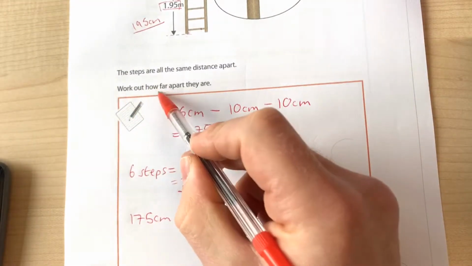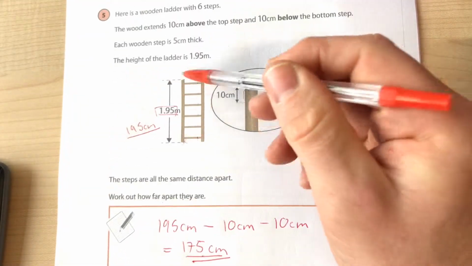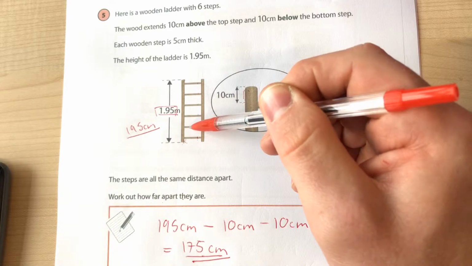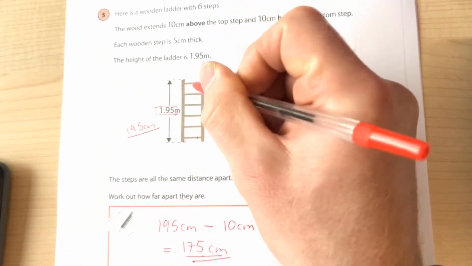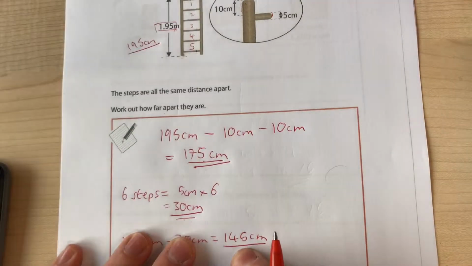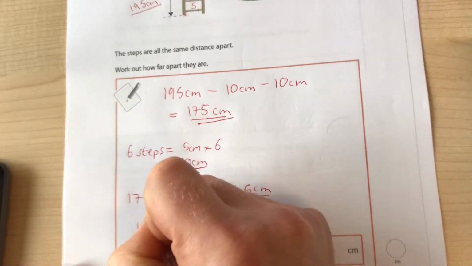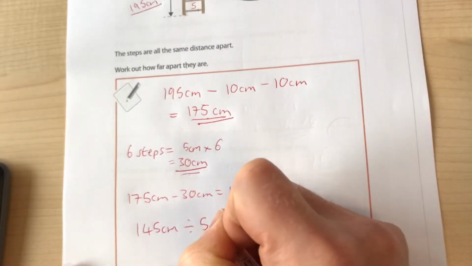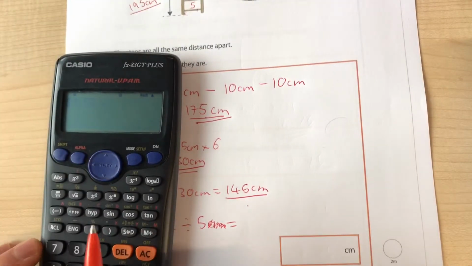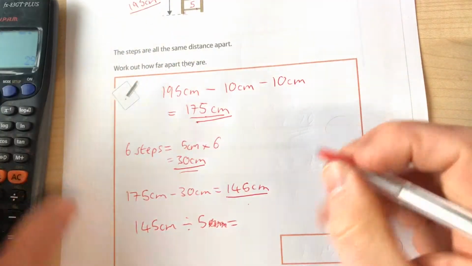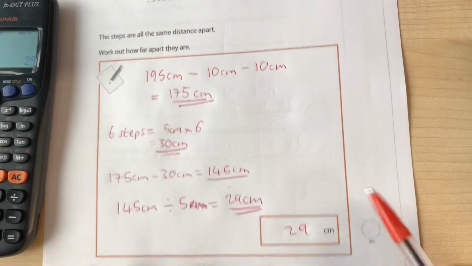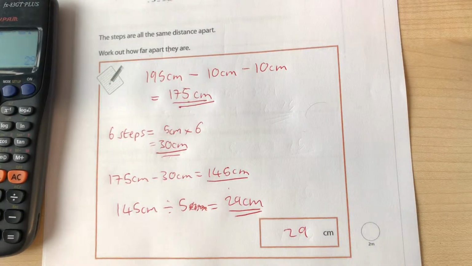The question said work out how far apart all the steps are. Have we removed from the total height these little overhangs? Yes. Have we removed the size of each step? Yes. So now it's about splitting up these gaps. It's 1, 2, 3, 4, 5, 5 gaps in total, 145 centimetres left to play with. So it's 145 centimetres divided by the 5 gaps, which gives me an answer of 29 centimetres. There are slightly different methods to find that answer, but regardless, you should have the answer of 29.